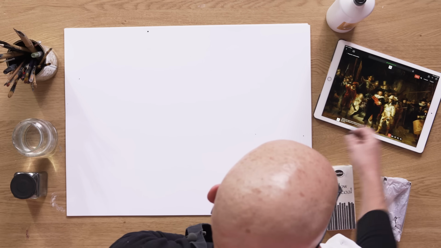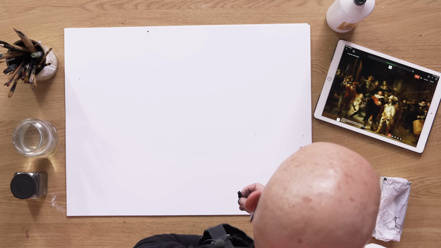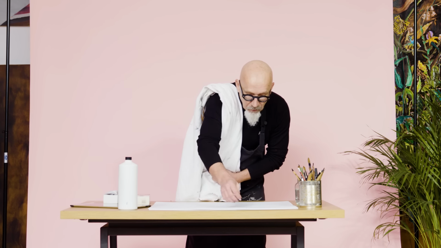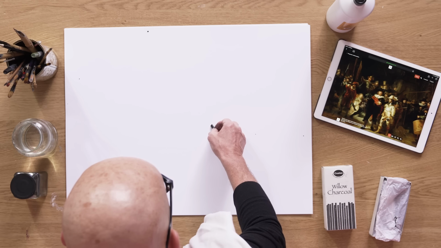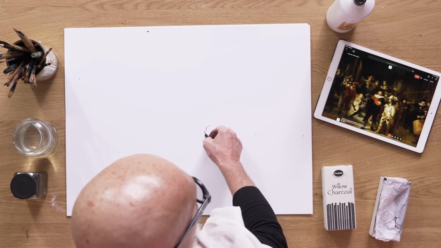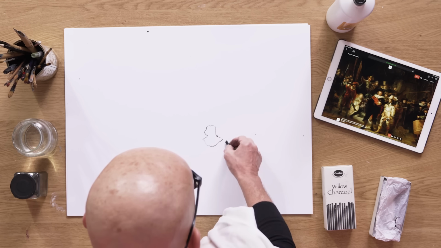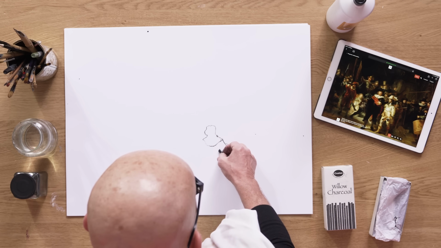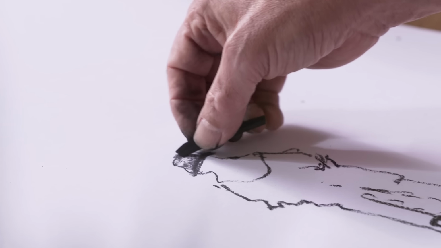Now, what he did, for instance, in the Night Watch, he didn't want to do things in the middle, but he wanted to do things just outside of the middle, so making it asymmetrical, because this figure is important.